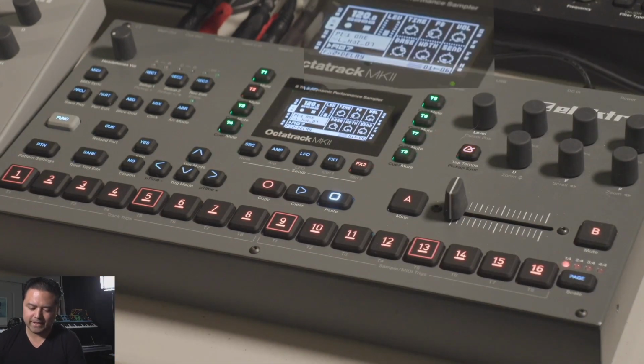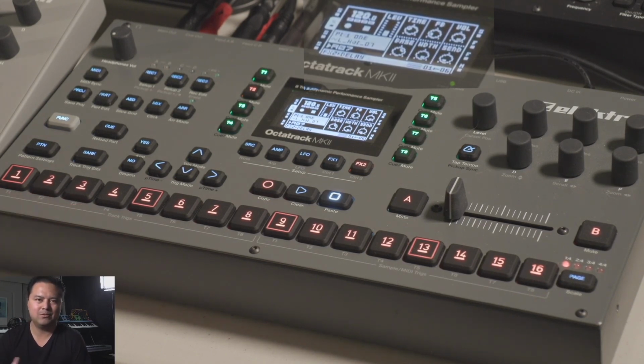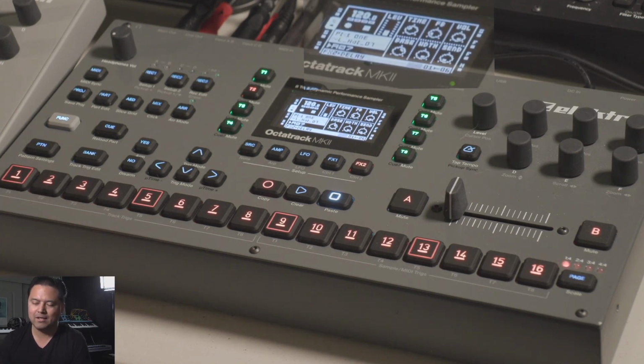The interesting thing about fill is that if a trig has a fill condition on it, then those trigs will only play when you use the fill function on the Octatrack. Fill just refers to what it is when you're playing drums. If you're a drummer, you know that a fill is just a part in between your beat. So that's basically what a fill is.